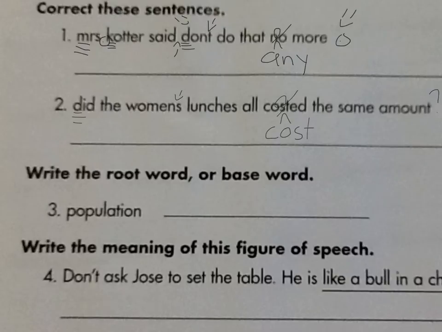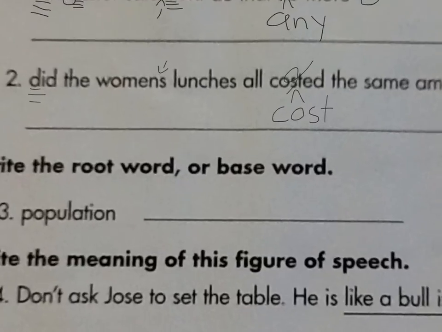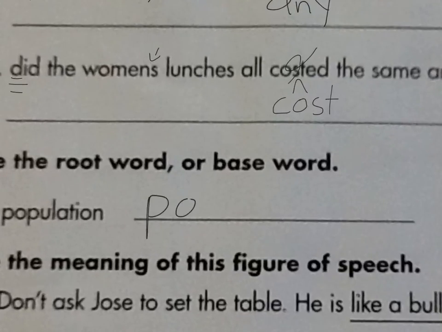Number 3. Write the root word or the base word. That's the same thing. The root word and the base word are synonyms. So, population. We need to figure out, is there a prefix or a suffix? In this word, there is a suffix. It's the shun at the end. So, we need to take that suffix away and see what the word is without that. Without that, it would be populate. So that means that our root word or base word is populate.